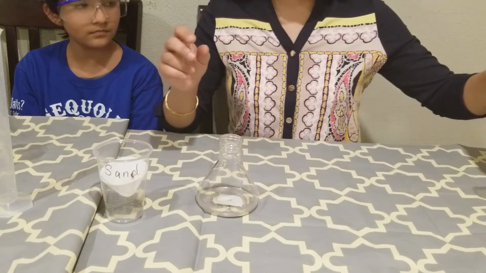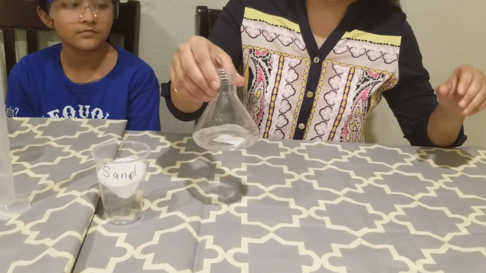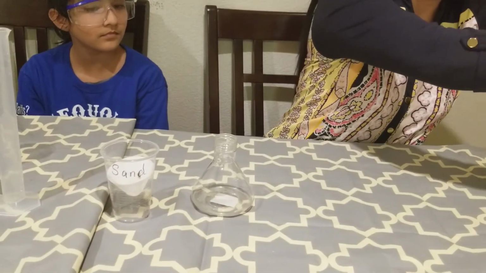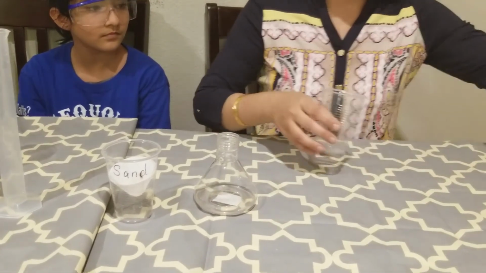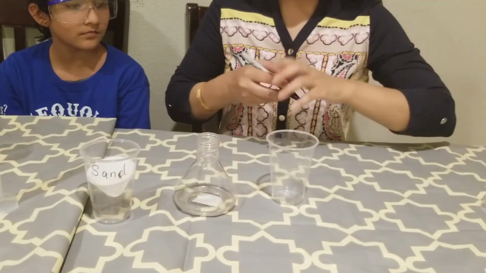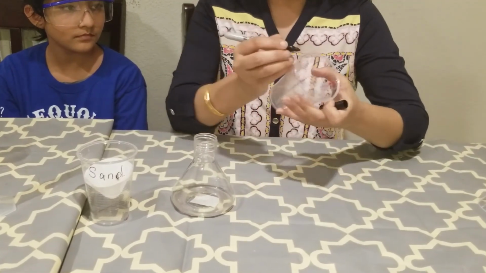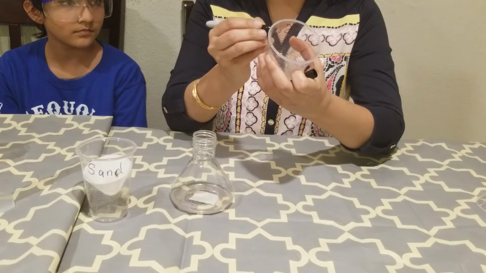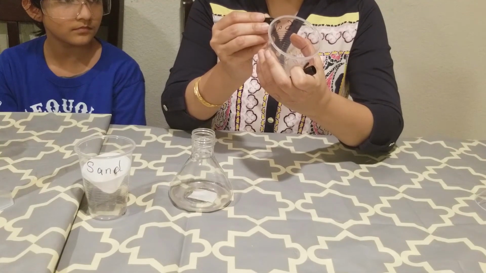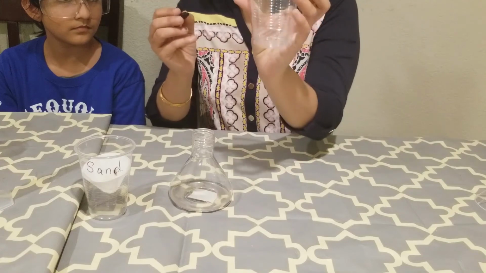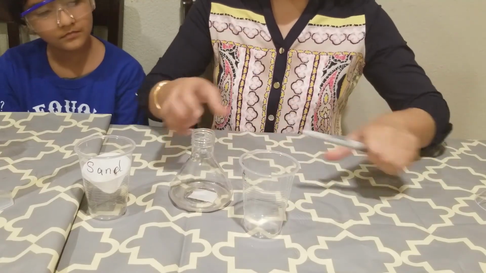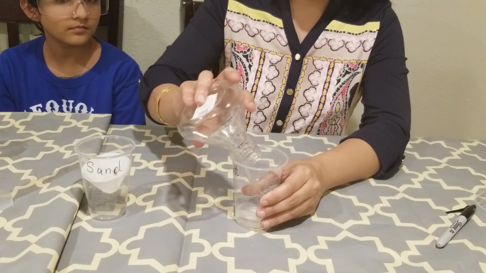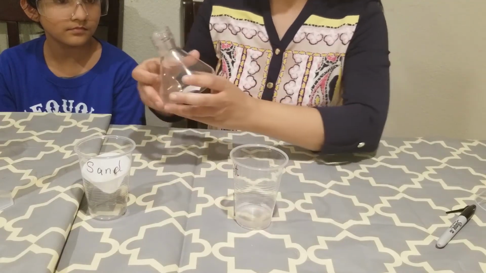filtration. The next thing that I will do is, this is the filtrate, and this filtrate has salt in it. So this is a solution of salt and water. So I will take another cup, and I am labeling this cup that this is salt, okay? And I'm going to transfer this liquid in this cup.